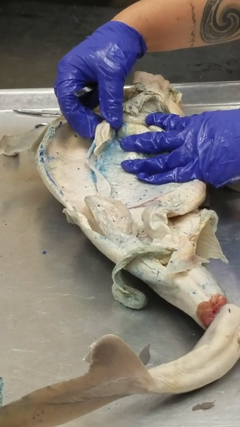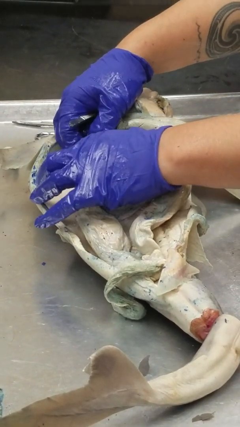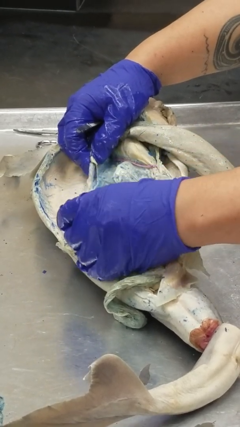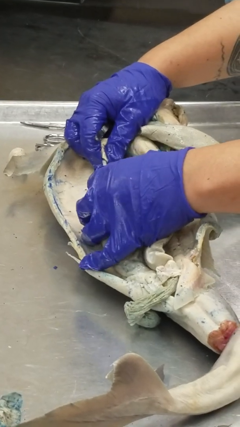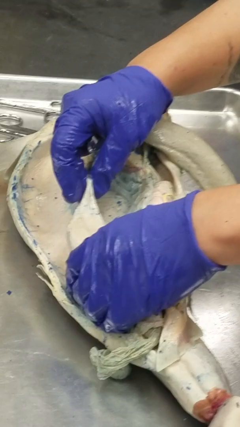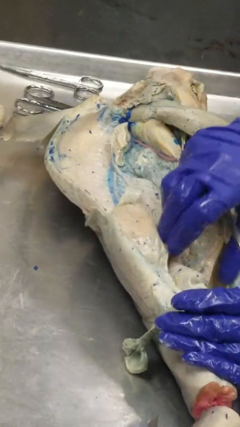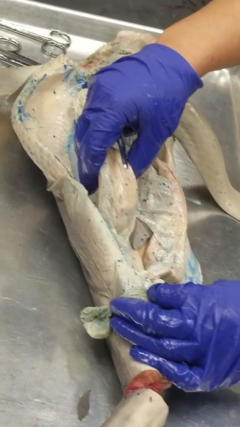Mesovarium. Look, there's a tube running from the ovary to this big chamber here. That's the oviduct. So the eggs pass through the oviduct into this big chamber, which is one side of the uterus.